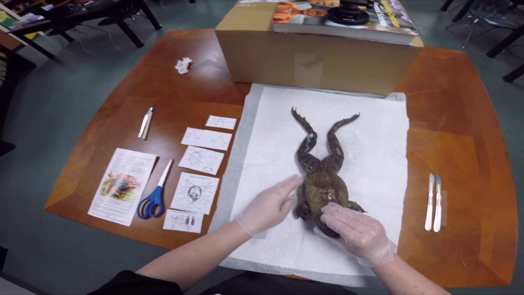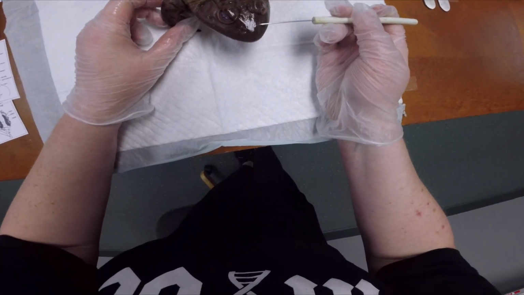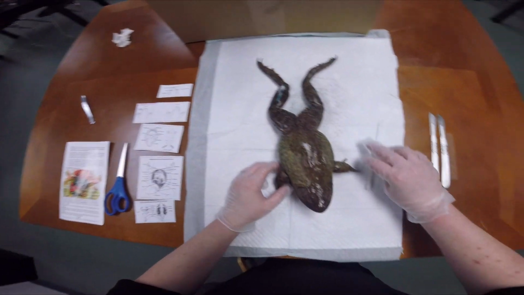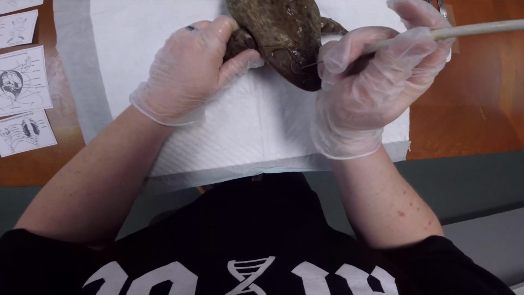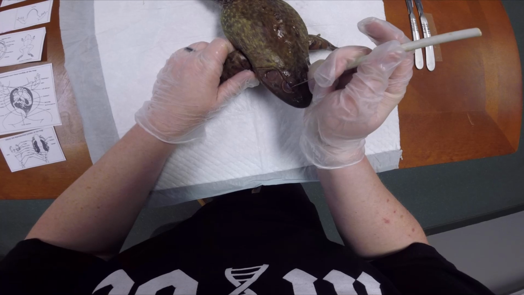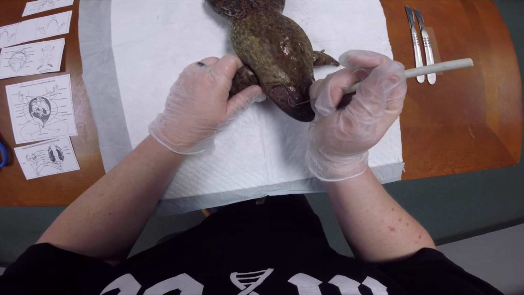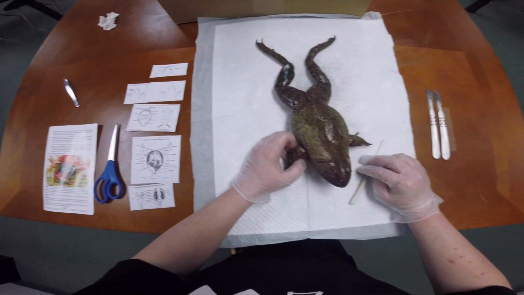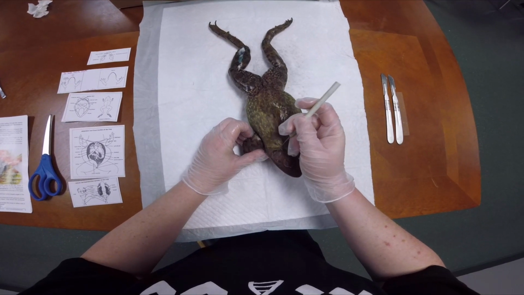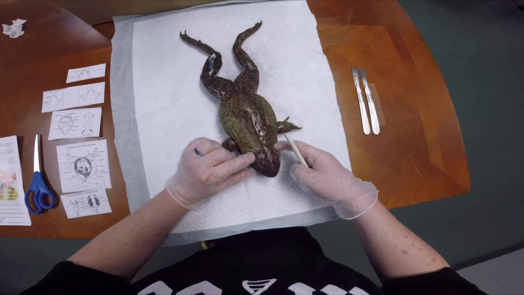Here you have the external nares, which are right here and here. That's kind of their nostrils, if you will. Then you can see on the eye the nictitating membrane, the third eyelid, and you can see there's one here. Then there is the tympanum, which is right here. That is kind of their ear, if you will. They have one on each side.